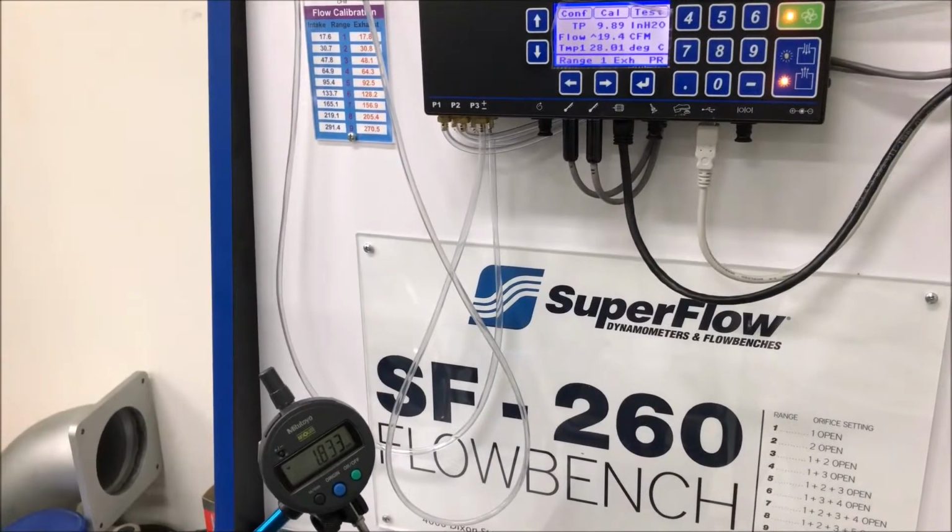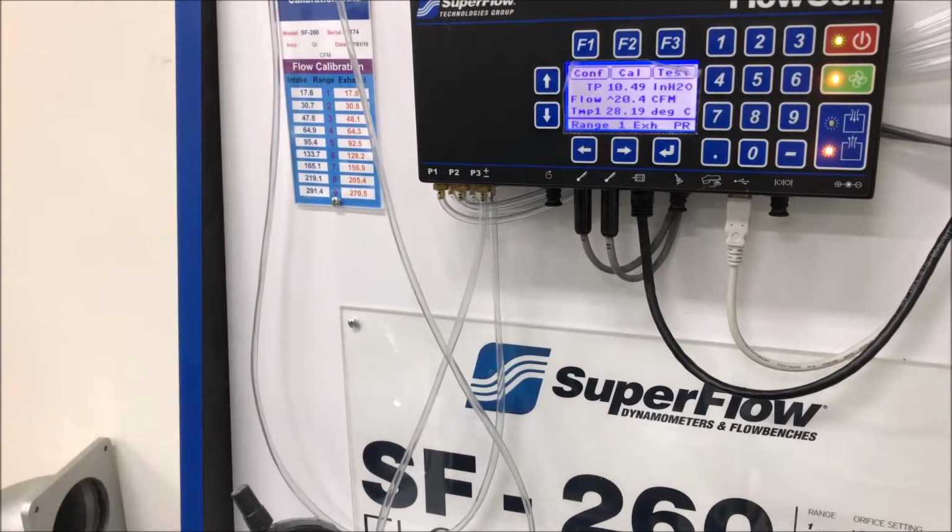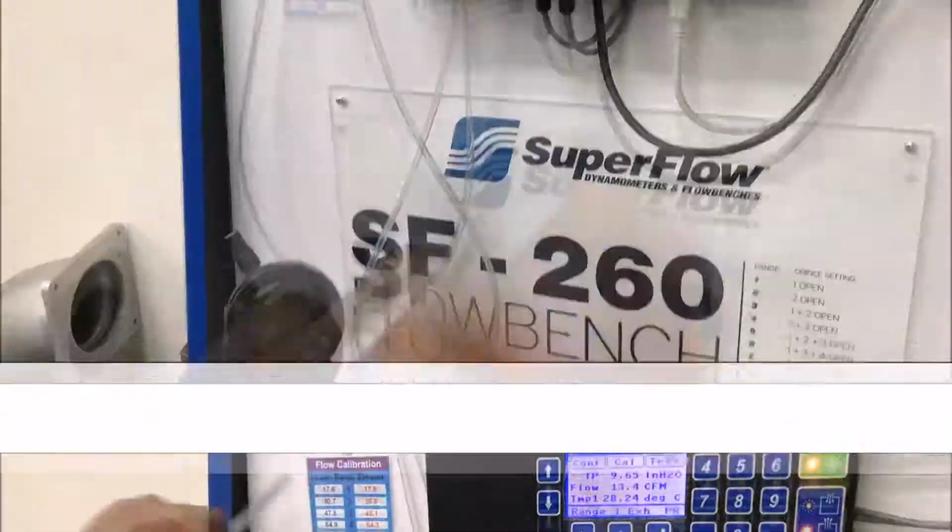Upgrade the range whenever the flow meter indicates the upgrade range symbol.